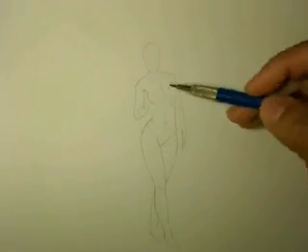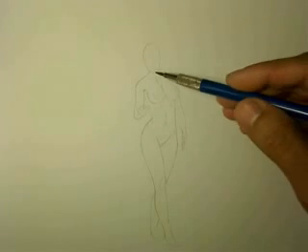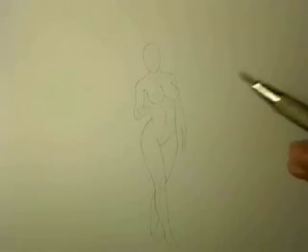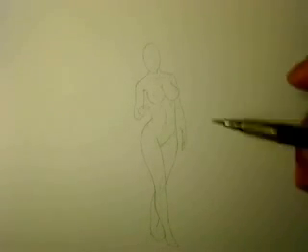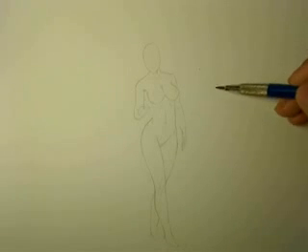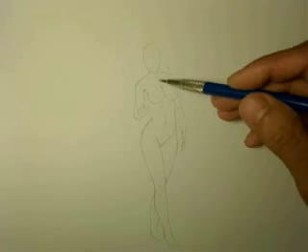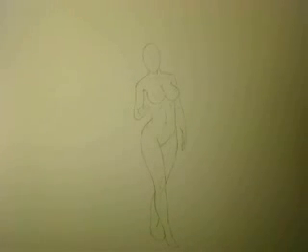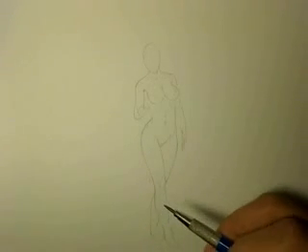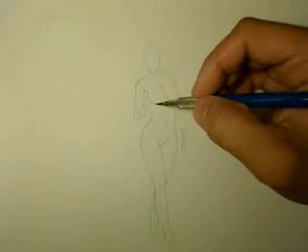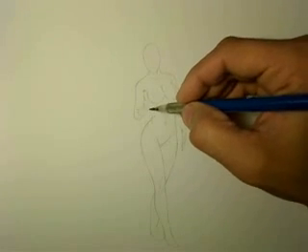Now, it's obviously very important that you know what you're going to be drawing, what kind of pose. So you might want to do some thumbnail sketches. I did a few thumbnail sketches to help my mind understand how I want this figure to represent itself on paper.